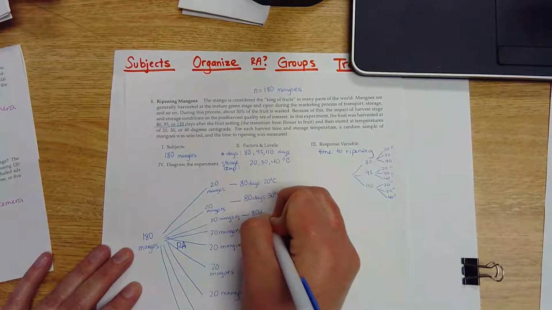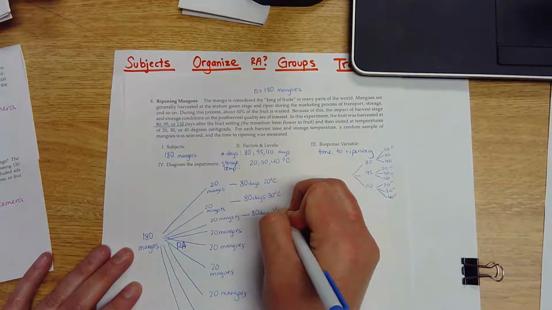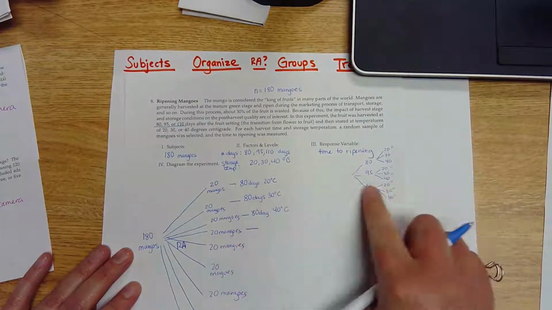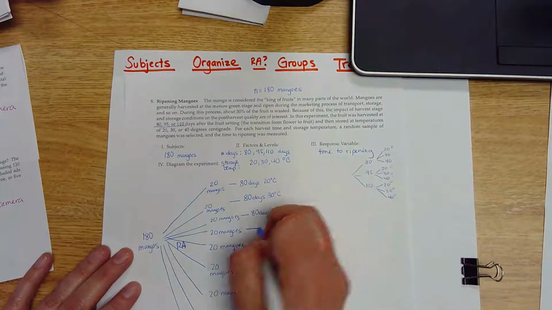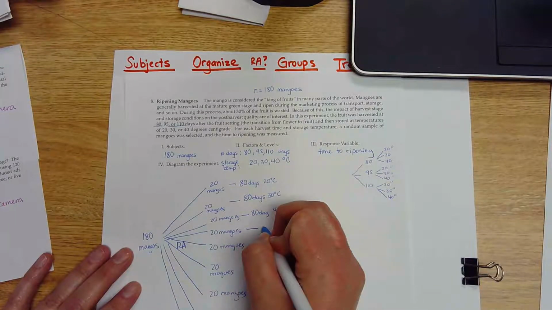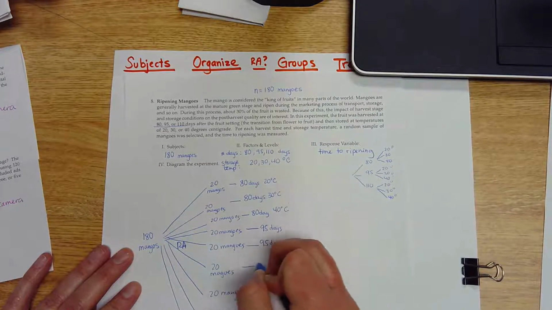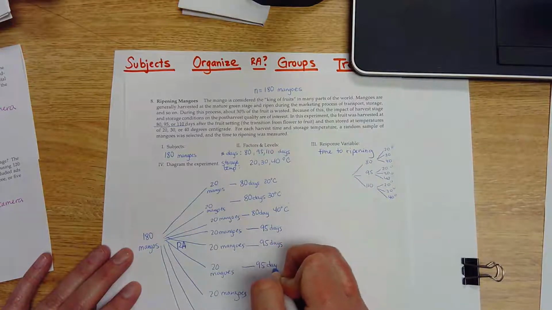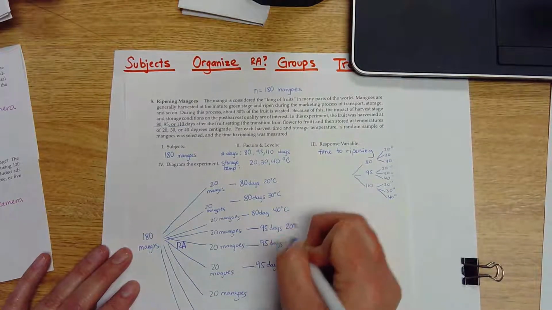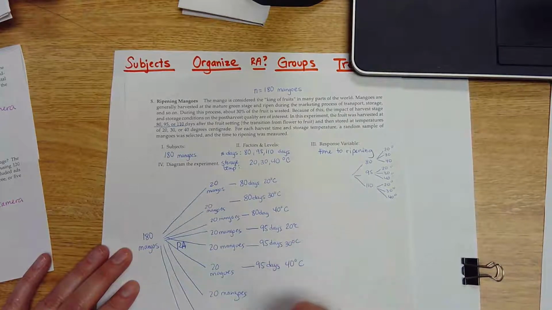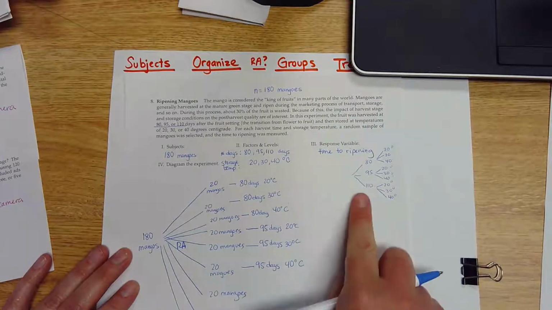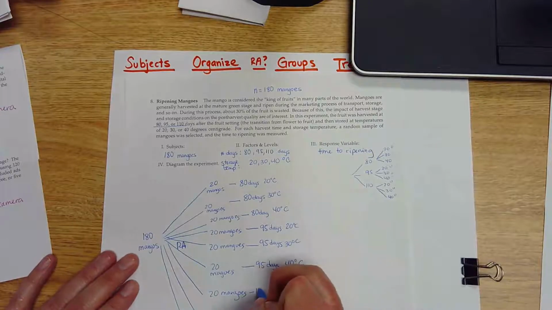And then 80 with 40 degrees. Okay, and then after that it's going to be 95 days with the 25 degrees, or 20 degrees. So I have 95 days for the next 3. They are 20 degrees, 30 degrees, and 40 degrees. And then the last three are going to be this 110 days.